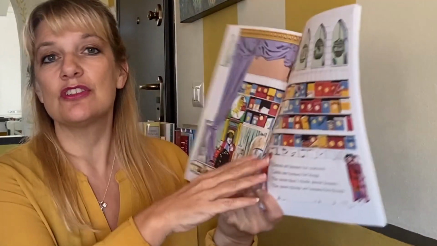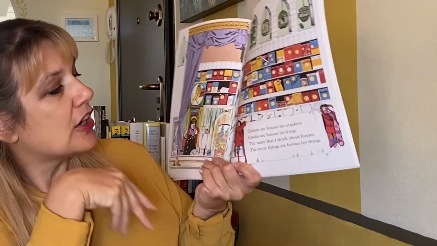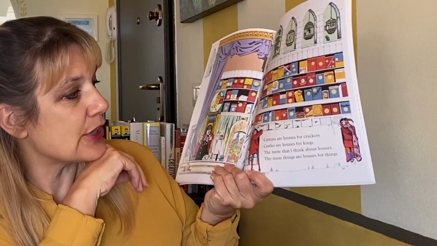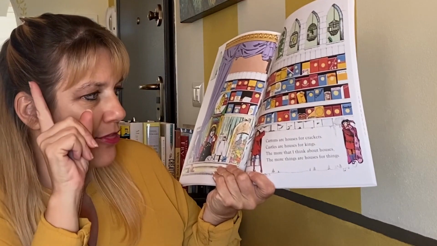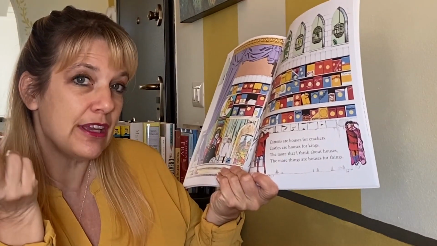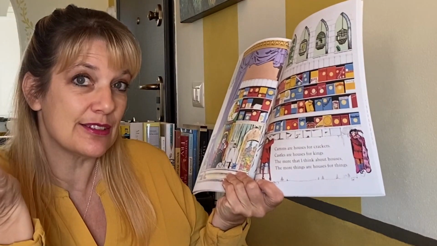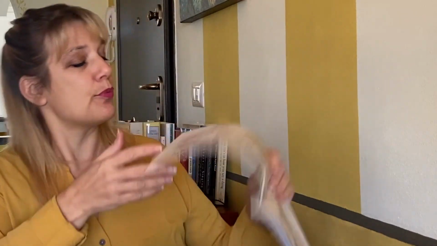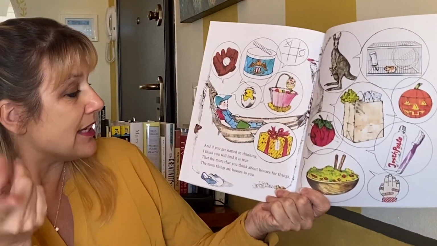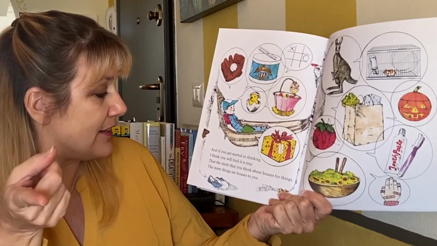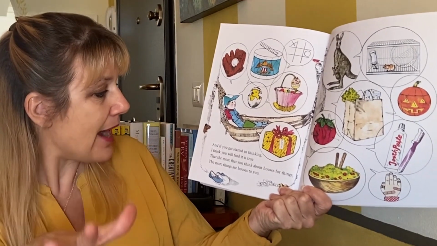And then she starts to actually say it to the reader. Cartons are houses for crackers, castles are houses for kings. The more that I think about houses, the more things are houses for things. So now it starts to become kind of a personal brainstorm. What could be considered a house? And then she directly addresses the reader with, and if you get started in thinking, I think you will find it is true, that the more that you think about houses for things, the more things are houses to you.